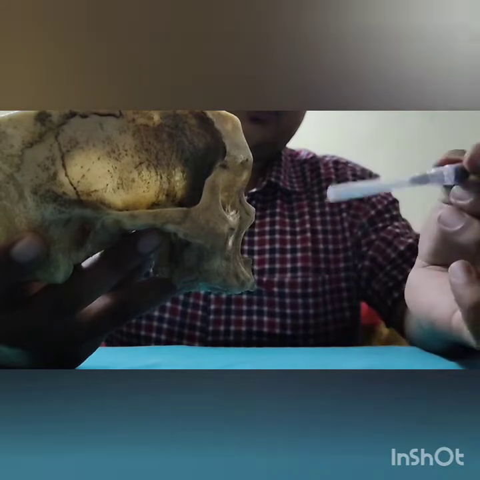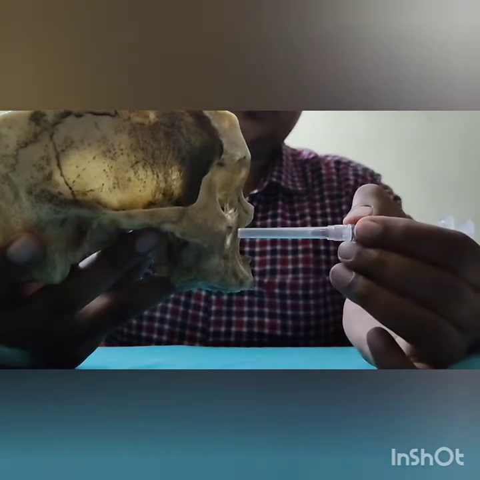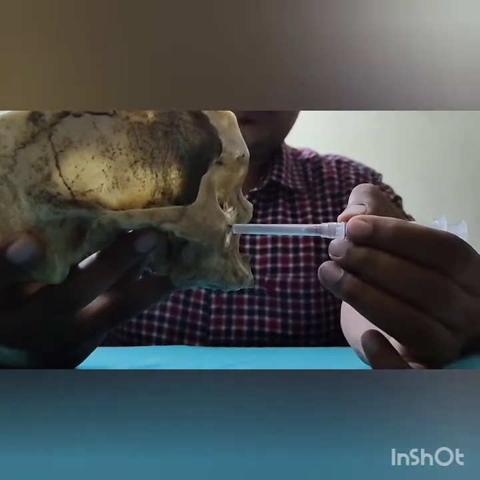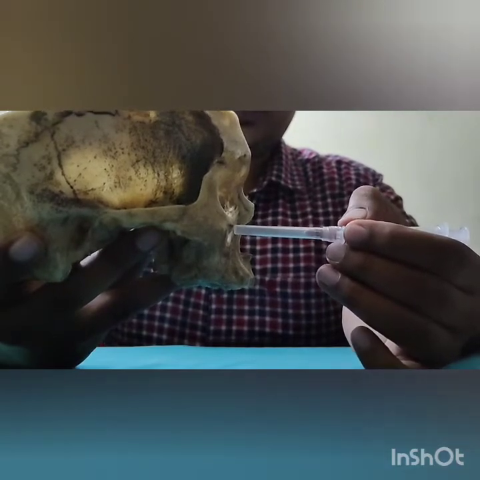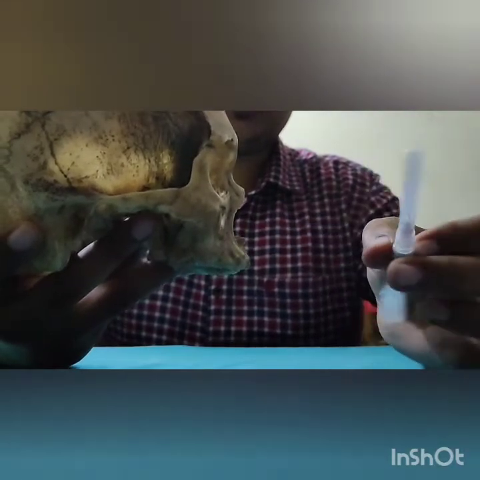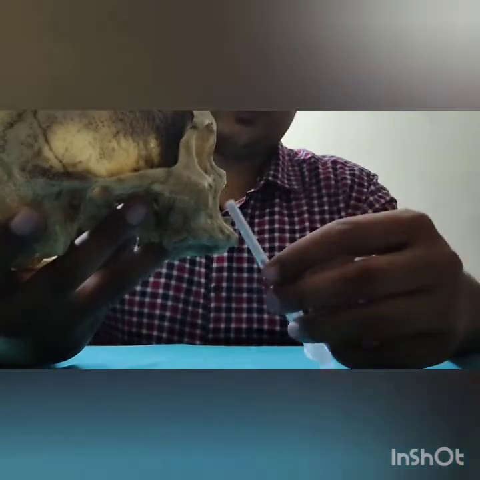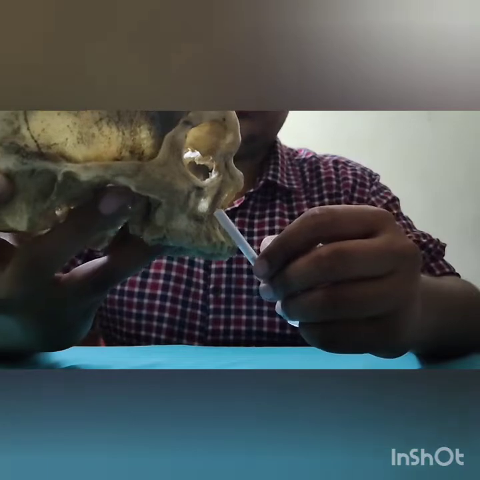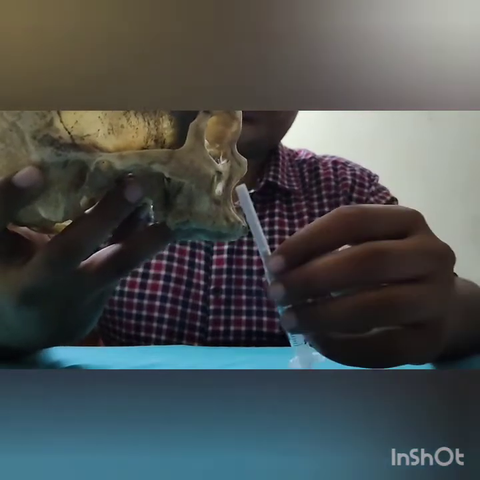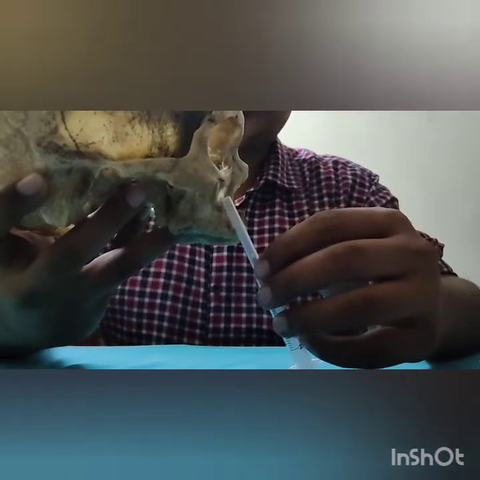Extraoral technique is directly hitting the bony landmark, that is the infraorbital foramen, through the extraoral skin. The intraoral technique has 2 approaches, that is bicuspid approach and central incisor approach. We'll be discussing the bicuspid approach.